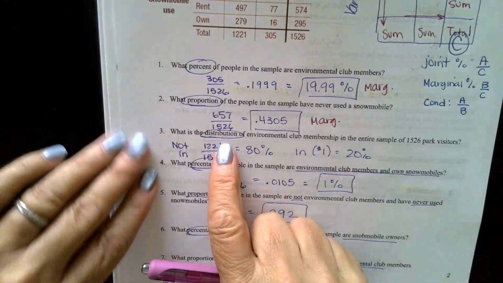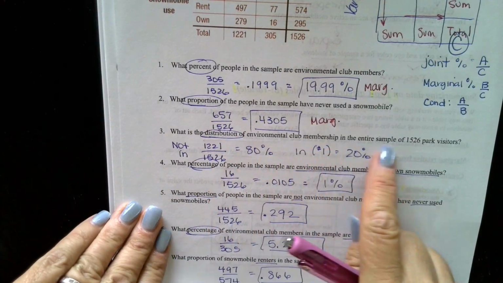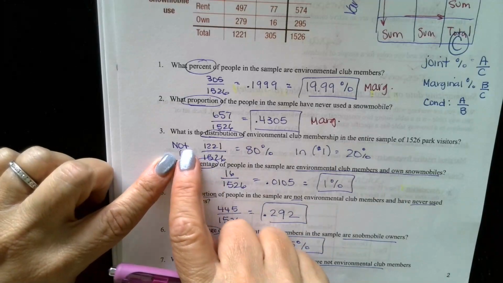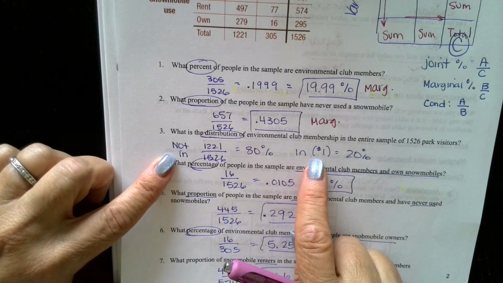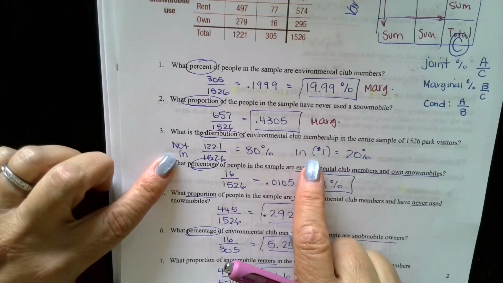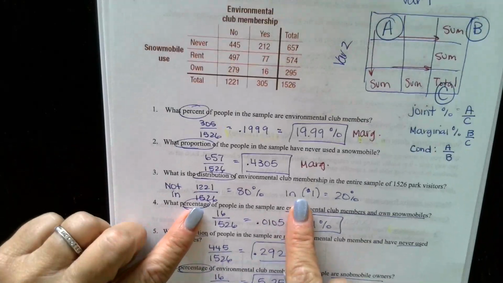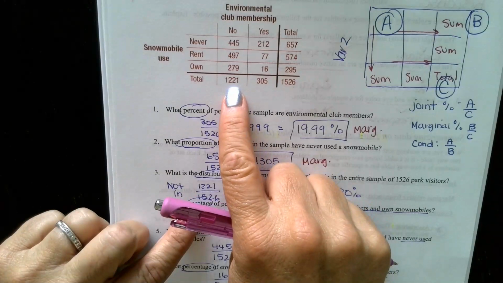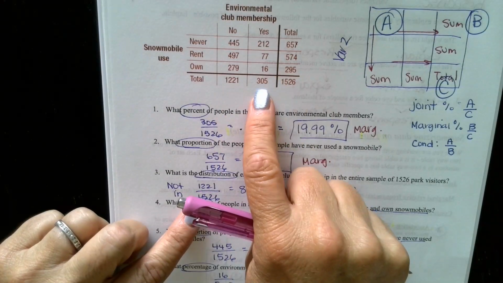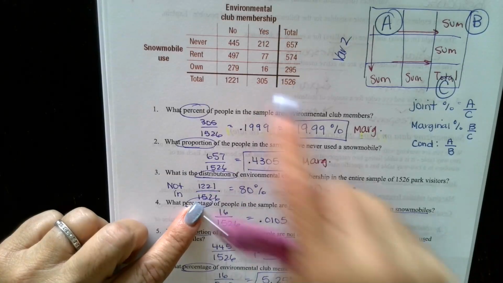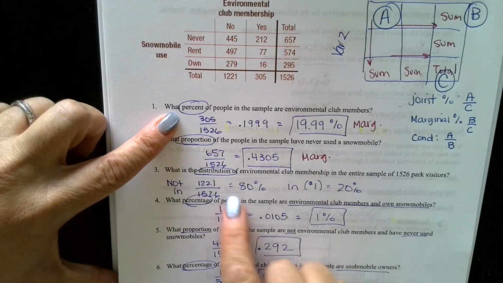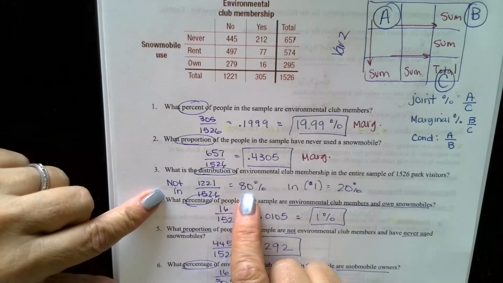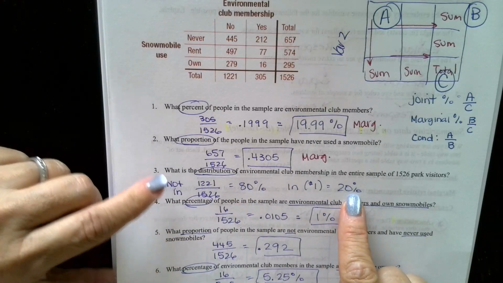Okay, so for this next one, it says, what is the distribution of environmental club membership? So we have two things. We have the people who are not in the environmental club and the people who are in the environmental club. If we look at this data up here, the people who are not would be 1221 divided by the total, and then 305 divided by the total for the people who are. And we've already done this one. We answered this one in question number 1. Okay, so we have two answers: 80% are not in the club and 20% are in the club.